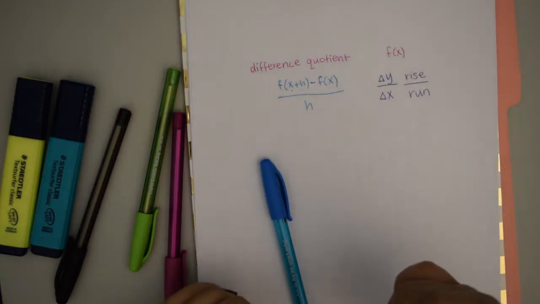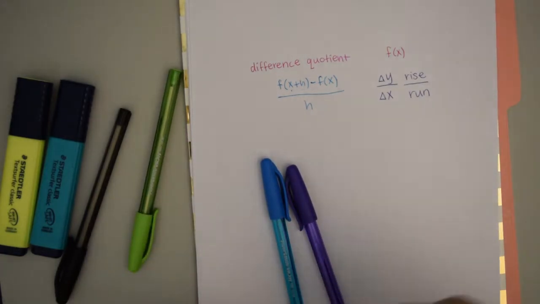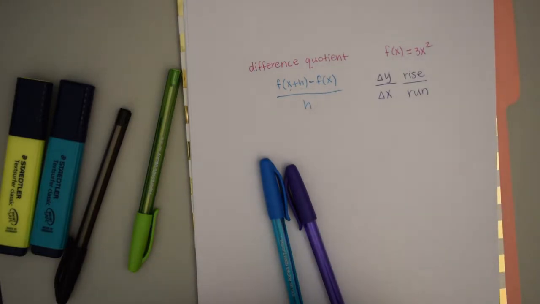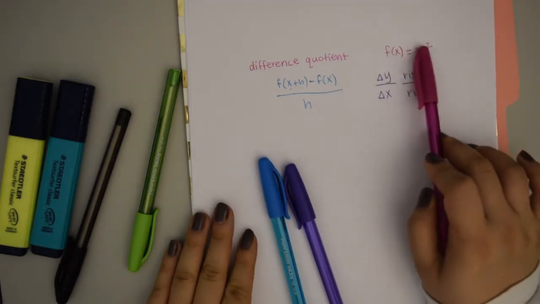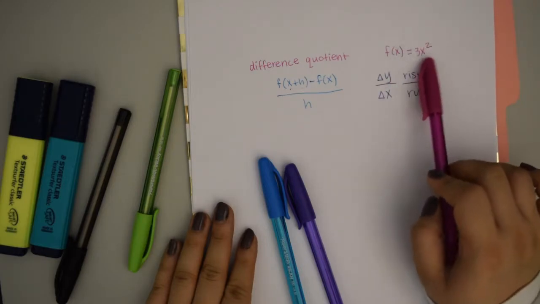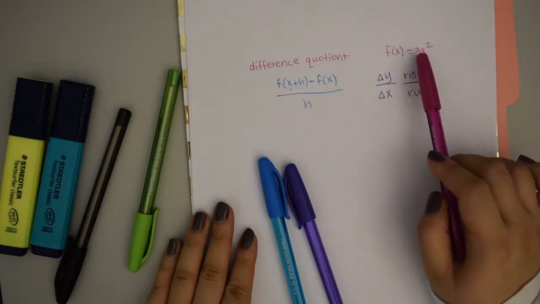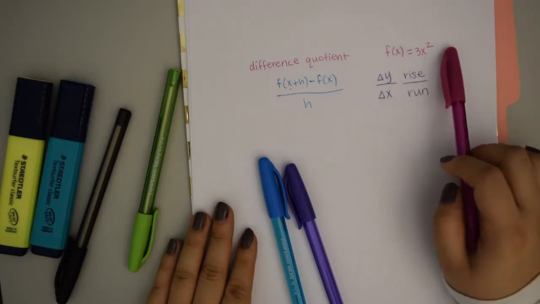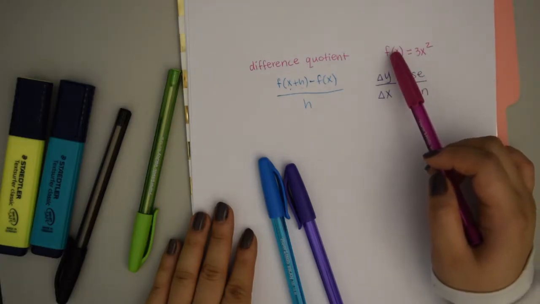Because if we have f of x equal, let's just do an example, 3x squared, okay? This tells me if I give an input of x, my function tells me what to do. It squares that input and then multiplies by 3, and I have an output that corresponds to my input.